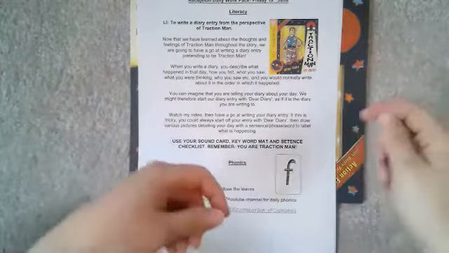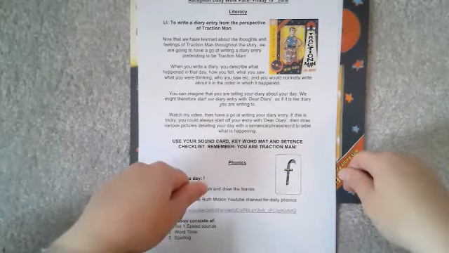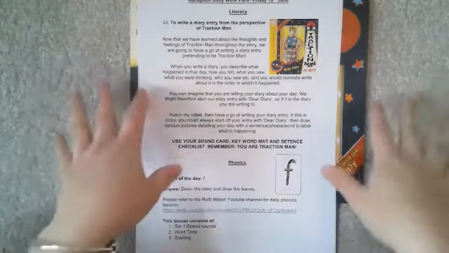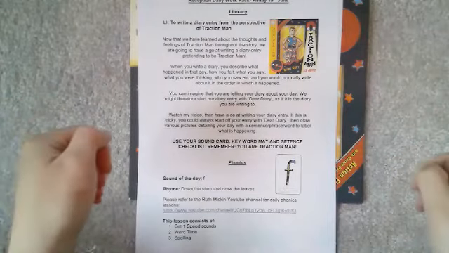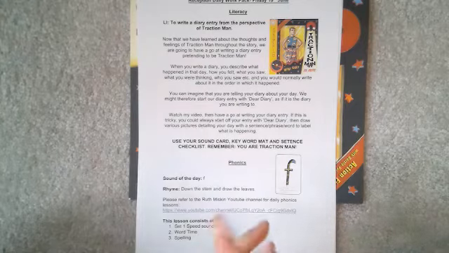We've thought about what he might say or feel in certain parts of the story. And now what we're going to do today is we're going to pretend that we are Traction Man and we are going to write a diary entry. Now we've talked about what a diary is before when we were doing our weather diary. It's something that you write in every single day.